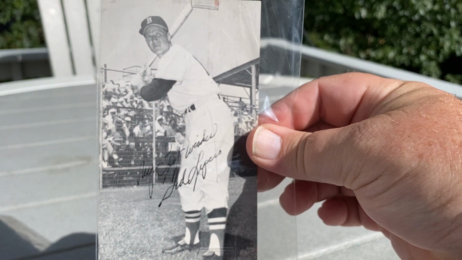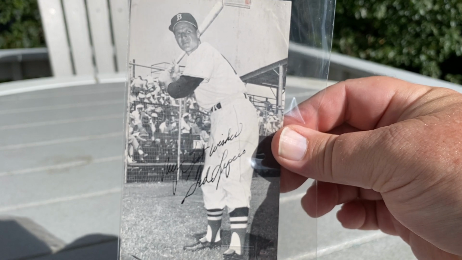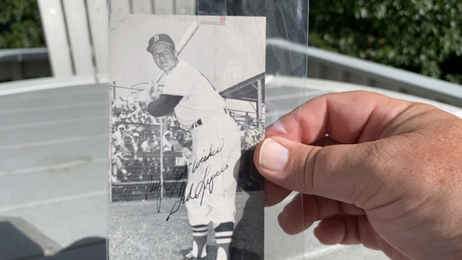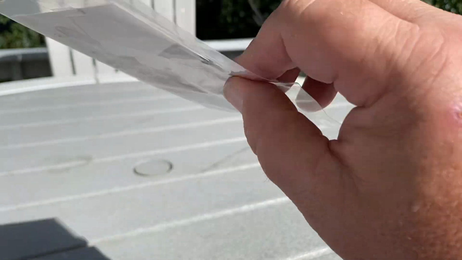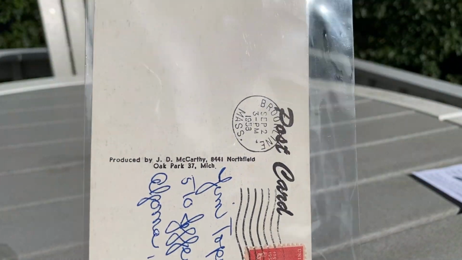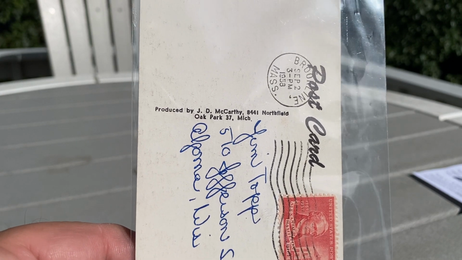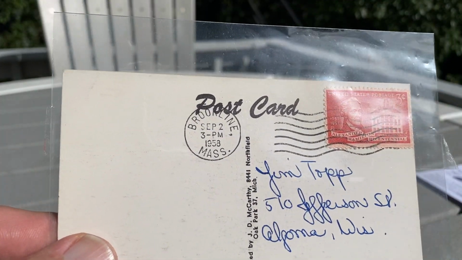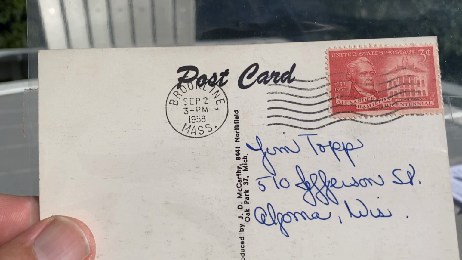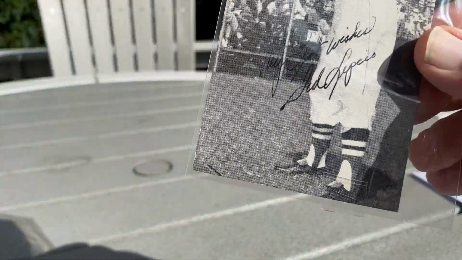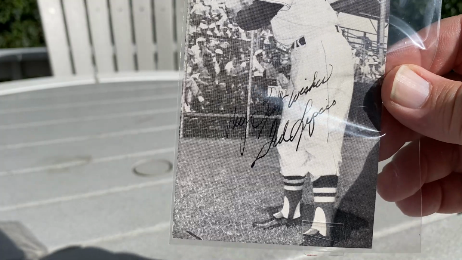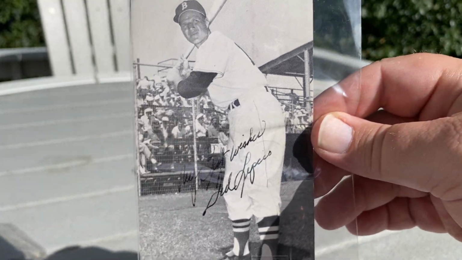Now, here is a J.D. McCarthy postcard. He was a famous photographer that would make these postcards. It's produced by J.D. McCarthy, and he was in Michigan. This one was actually mailed to Brookline, Massachusetts in 1958. And this is Ted Lepicio of the Boston Red Sox.